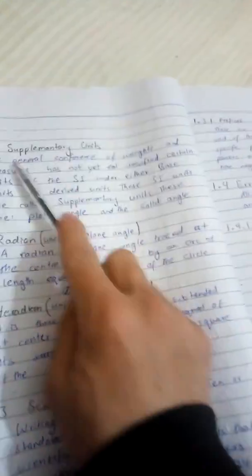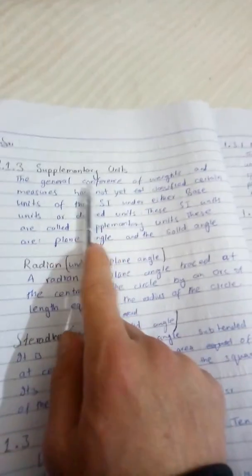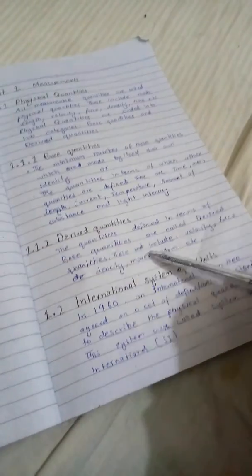For example, Newton, seconds, kilogram, etc. So before 1960, different countries used different standards.